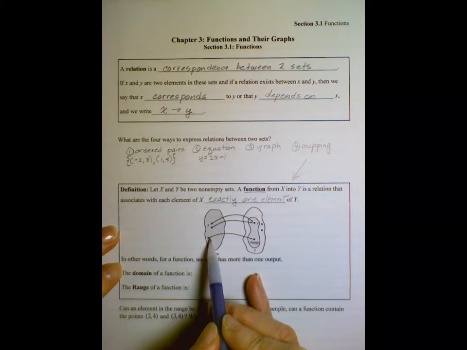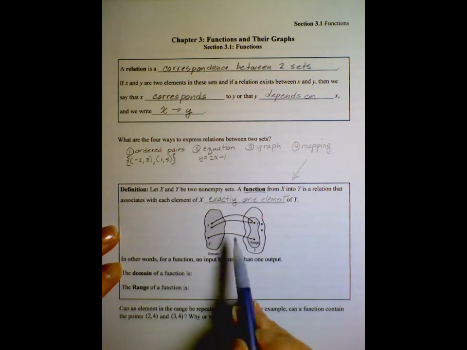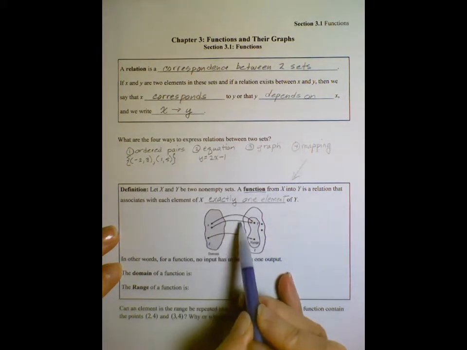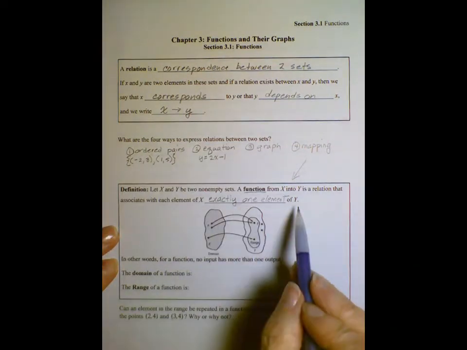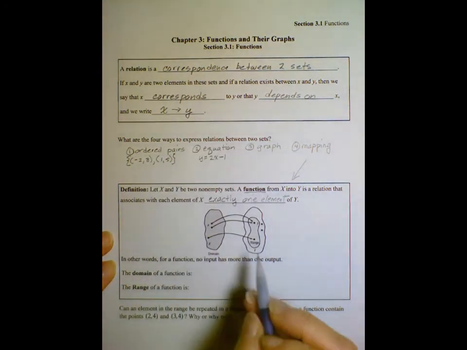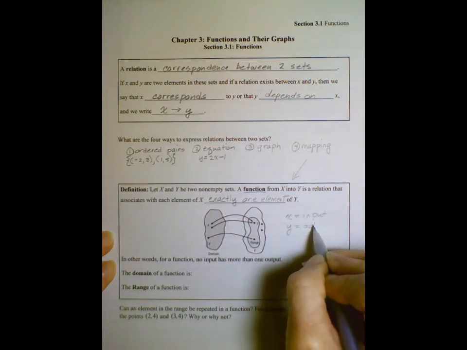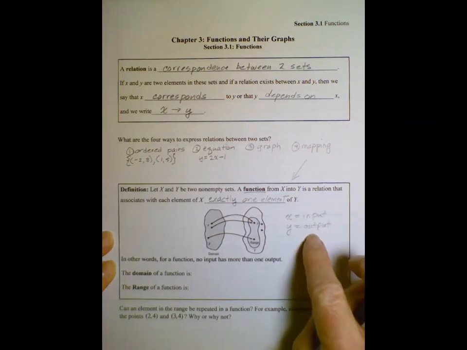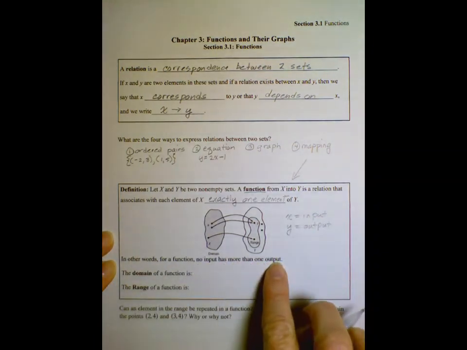So we don't see an X going to this Y and the same X going to another Y. That would not be a function. But for each X, there's just one line leaving each X, so each X is only being paired with one element of Y. It's not vice versa. This is the only way it goes. So in other words, for a function, no input, so X is our input and Y is our output. Remember, independent, dependent, Y depends on X, the output depends on the input. For no input has more than one output. So if you put in X as 2, you can't get two different answers. You can only get one.